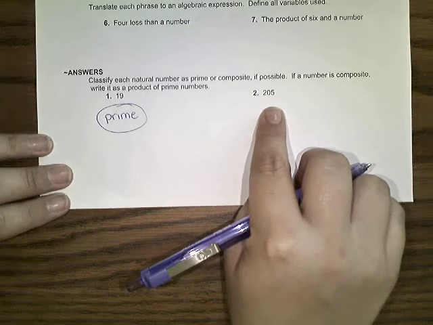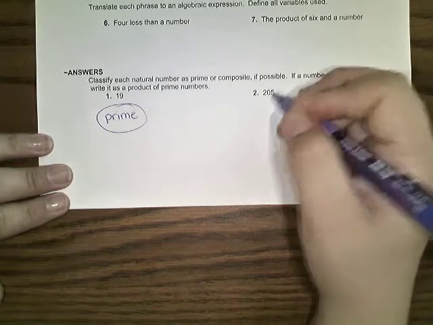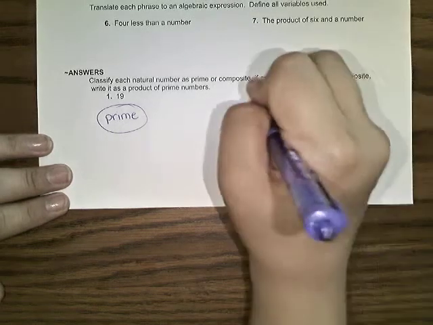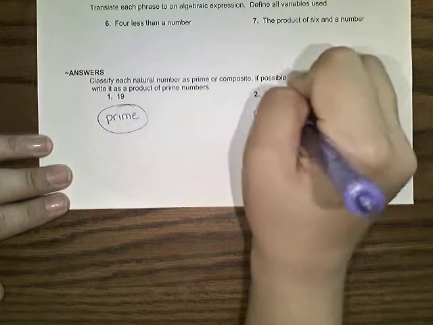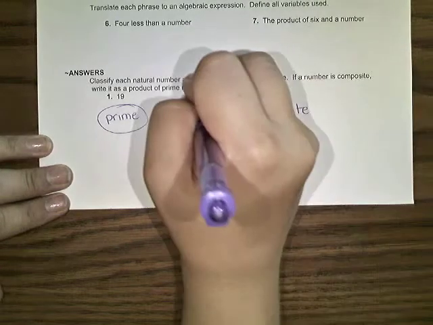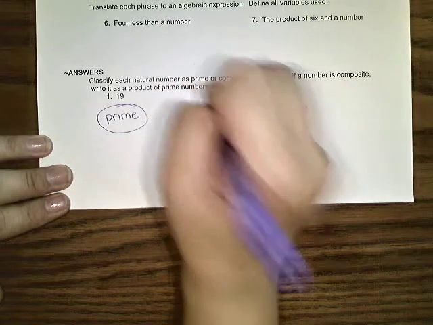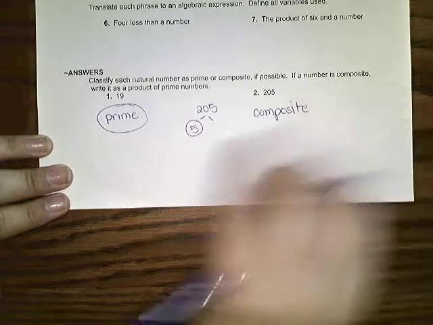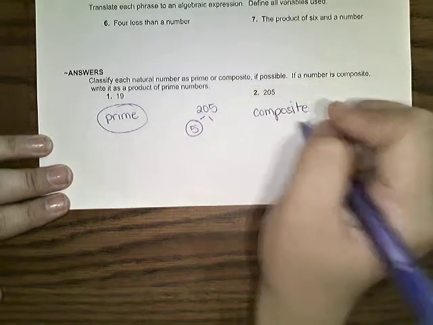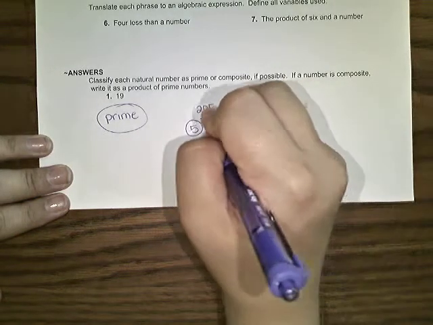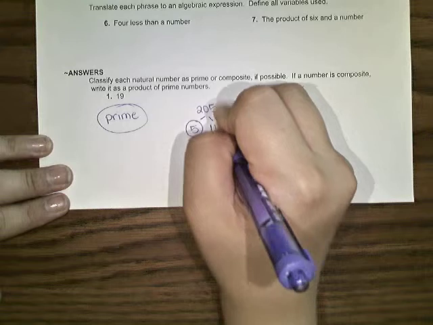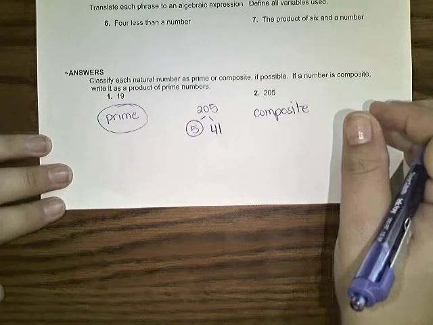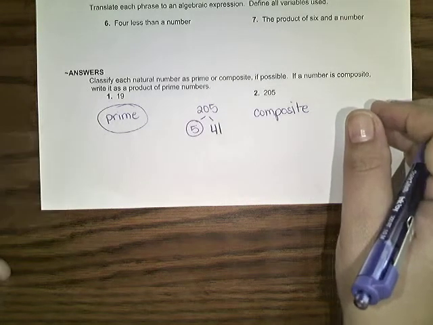Next, 205. I automatically see it is going to be divisible by 5, so I know it is composite. And we'll do our prime factorization for 205. We can divide it by 5. That would be 41. And then 41. Is that divisible by anything?